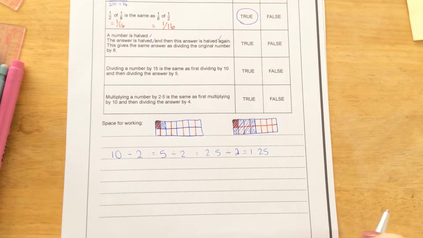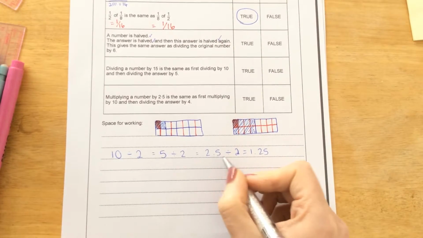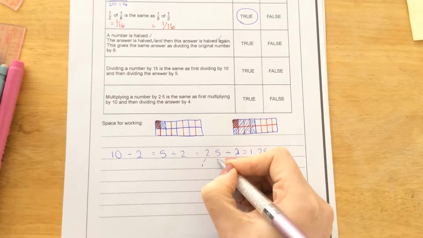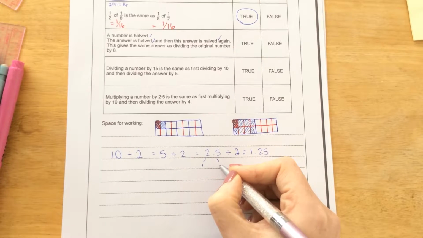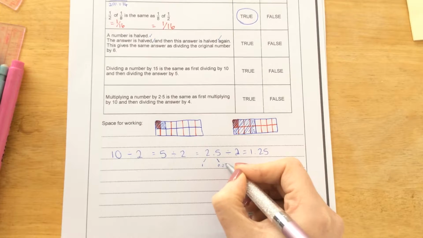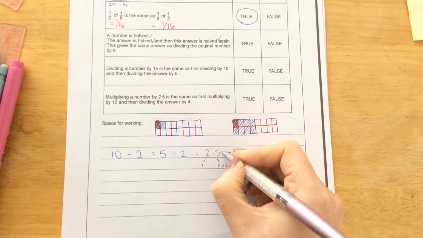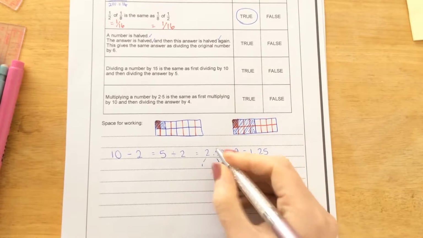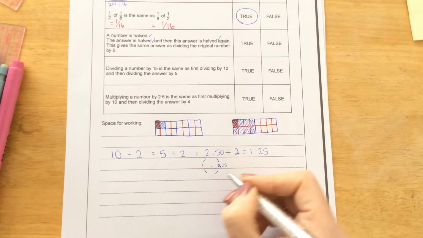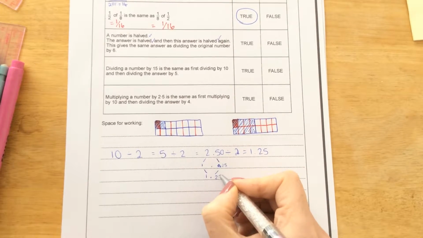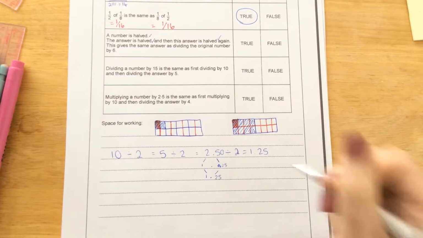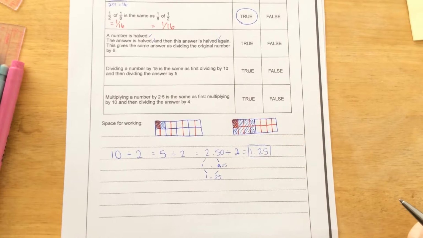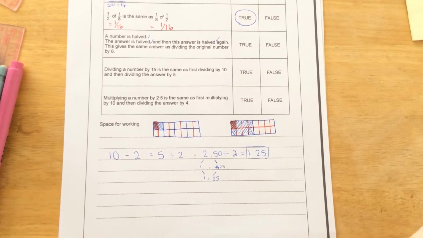So if you're struggling halving things, then you could half the 2 to give you 1, half the 0.5 to give you 0.25, or if you think about it as 50, half the 50 would be 25, decimal in the middle, and then put them together, 1.25. Okay, so the question is now saying, is that the same as dividing the original number by 6?